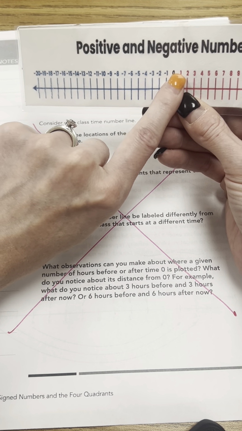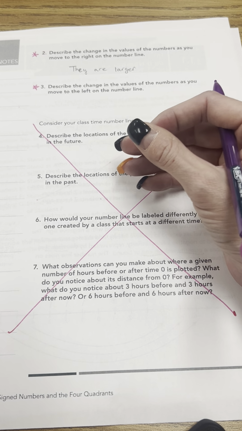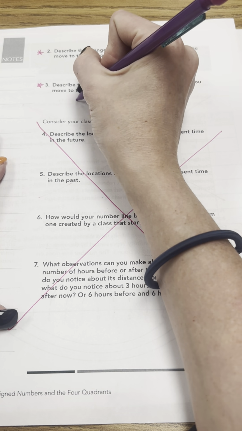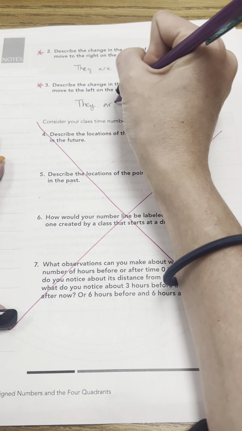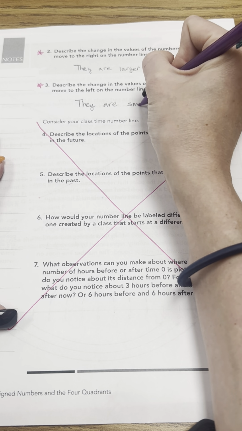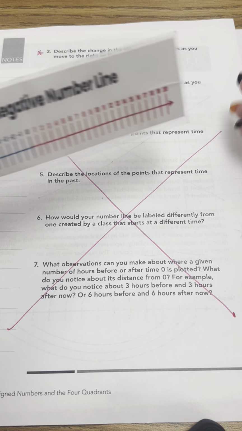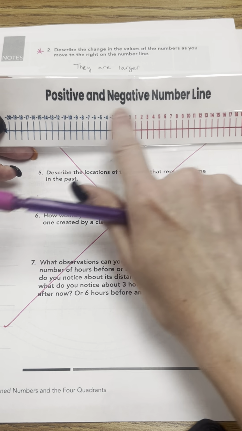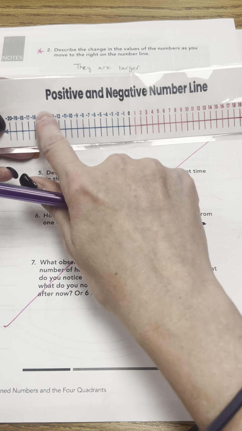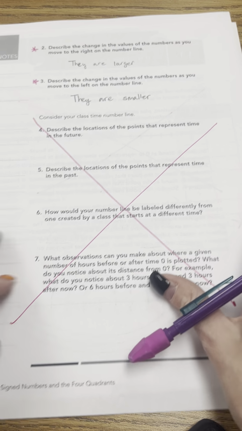The farther away from the 0 for the negative means they are getting smaller. So 3 is going to be, they are smaller. They're not getting bigger, they're getting smaller. So knowing that, we'll know that all of these numbers have to be bigger than these negative numbers. All of these are smaller than these. Okay.